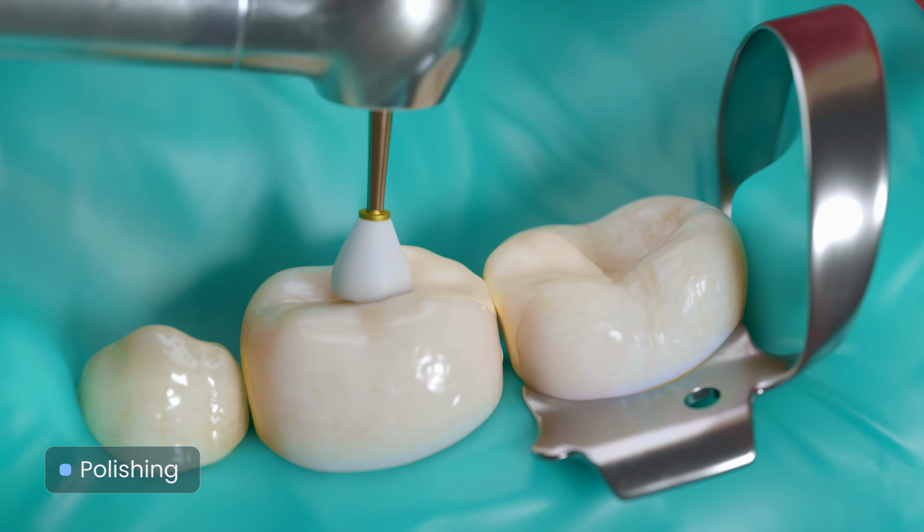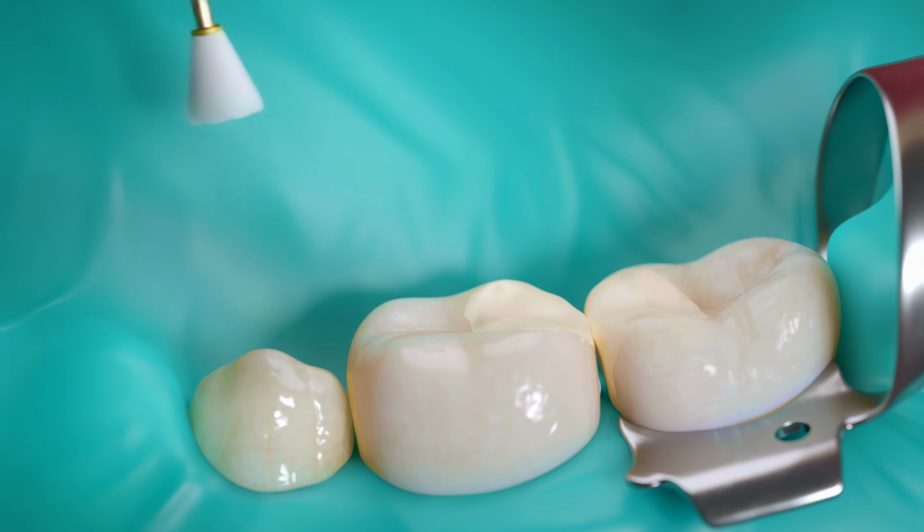Once modeling and occlusal adjustment are complete, all surfaces of the restoration are thoroughly polished.